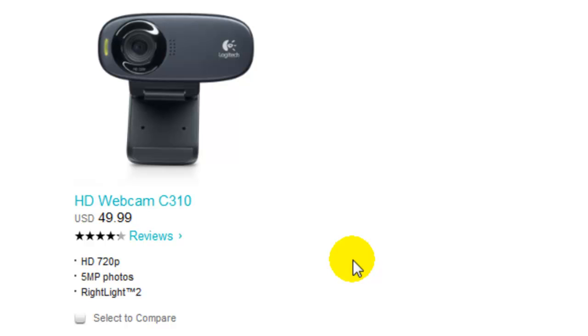It does record high definition videos. The microphone's integrated right in it. I used to use a headset, a Logitech headset, but I found this works just as well, and it isn't as bothersome. So that's what I use.